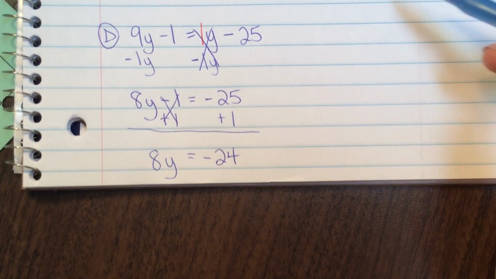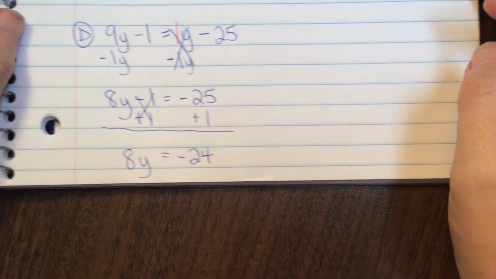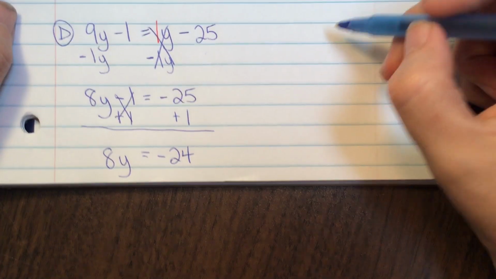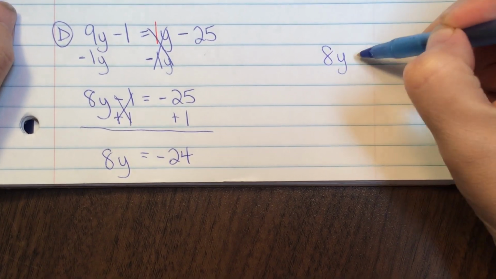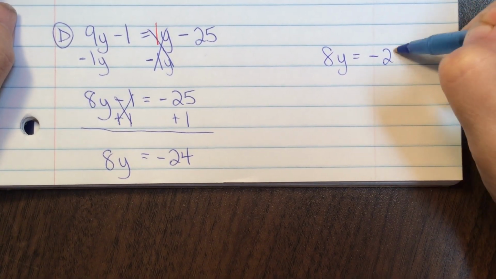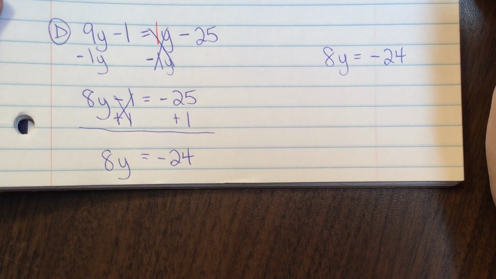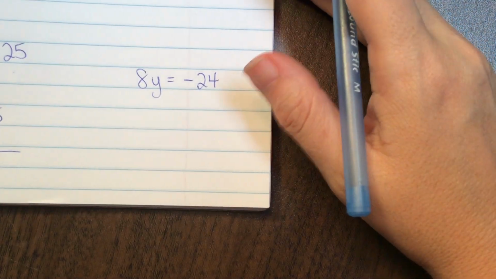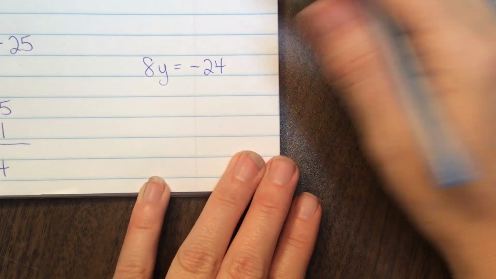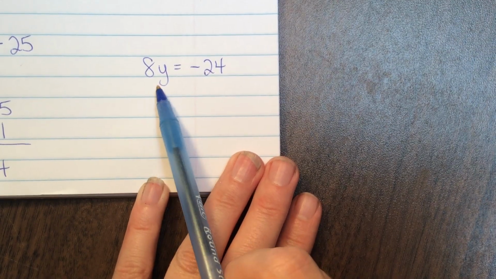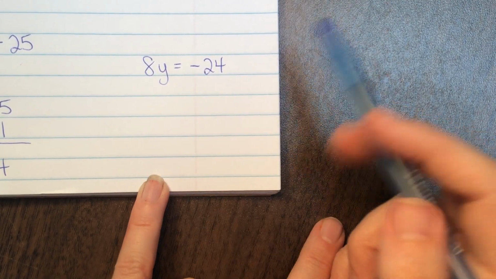I'm going to have to rewrite it because I'm running out of room. So I'm just going to rewrite it over here. So all I'm doing is rewriting. If you have room, you don't need to rewrite. So I have 8y equals negative 24.